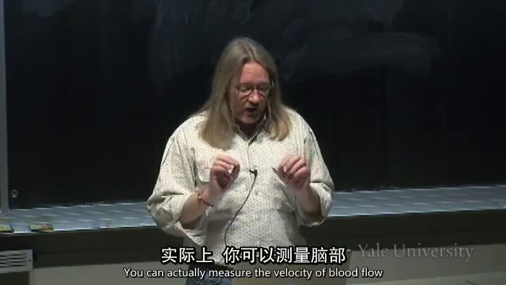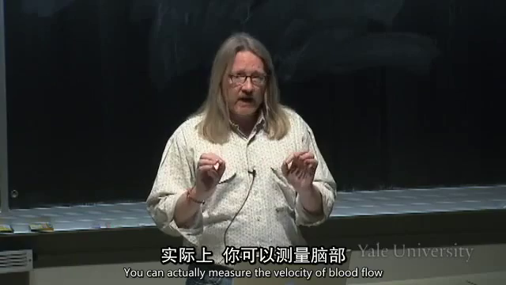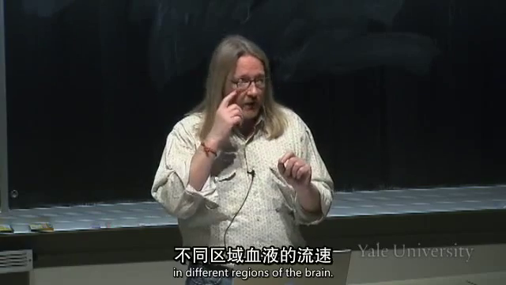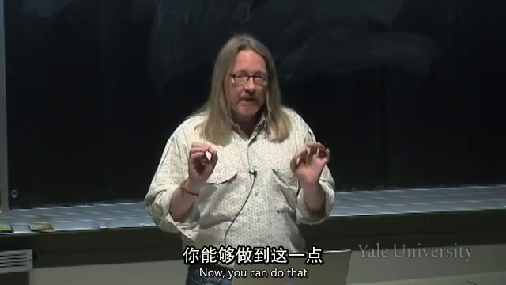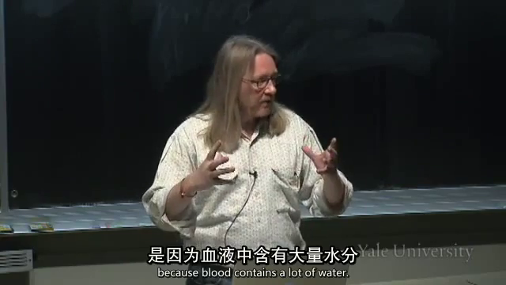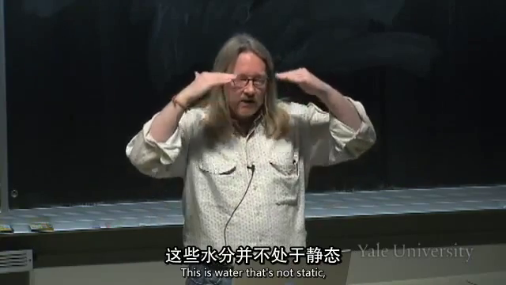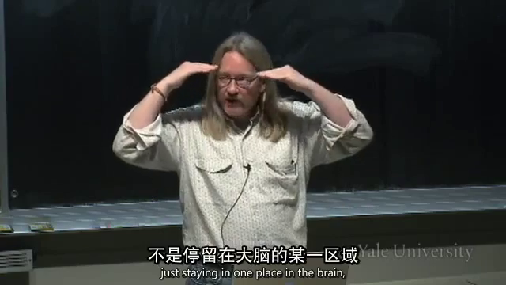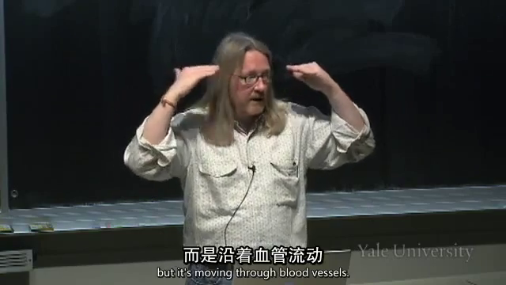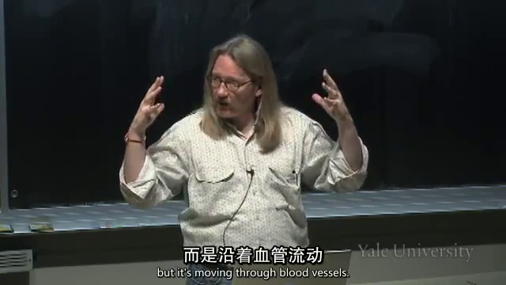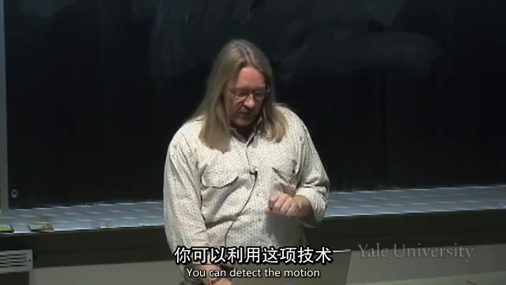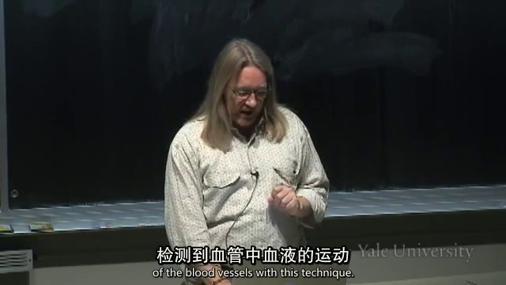And you can actually measure the velocity of blood flow in different regions of the brain. Now you can do that because blood contains a lot of water, and this is water that's not static, just staying in one place in the brain, but it's moving through blood vessels. Right? And you can detect the motion of the blood with this technique.